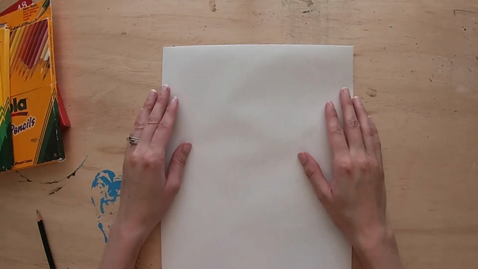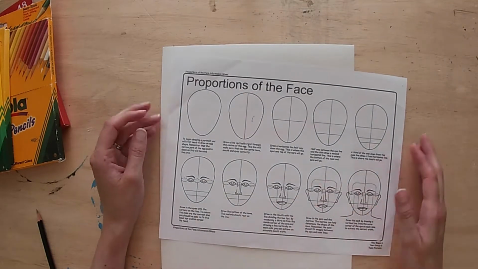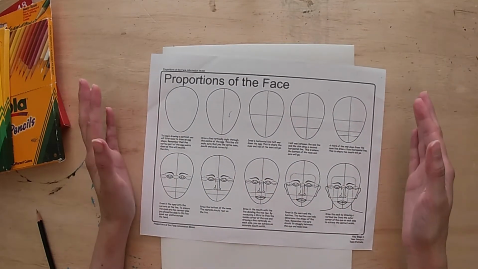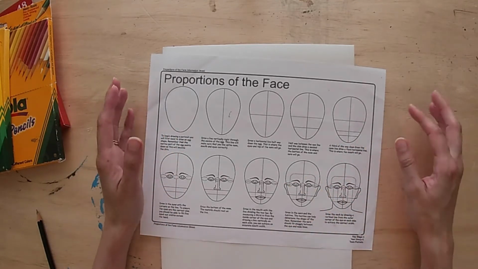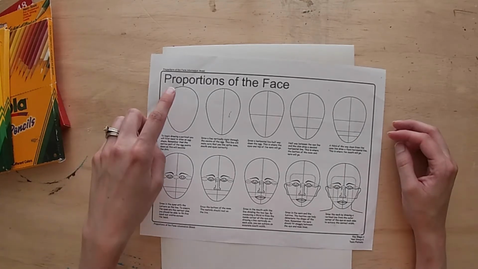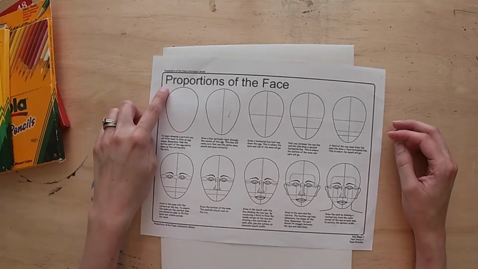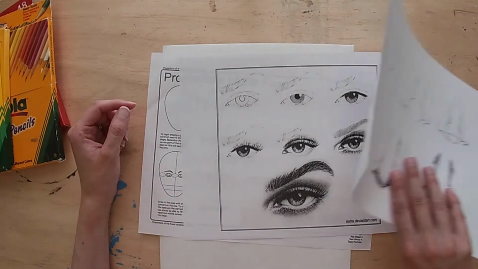In today's video, I'm going to start a two-part series on drawing portraits. This is a very basic introduction to proportions of the face and basic shapes of individual parts of the face. So today I just want to look at proportions, the overall structure of the face, eyes, and nose.